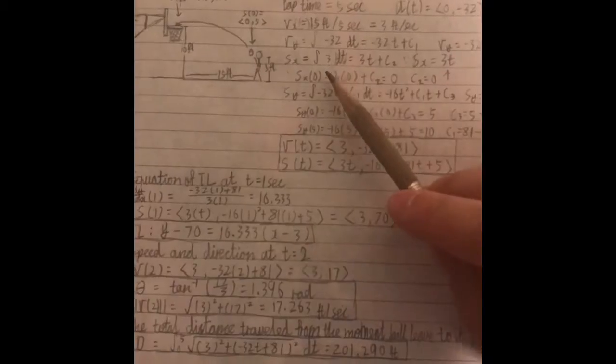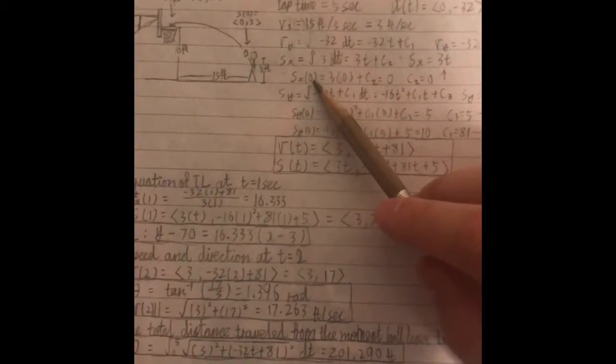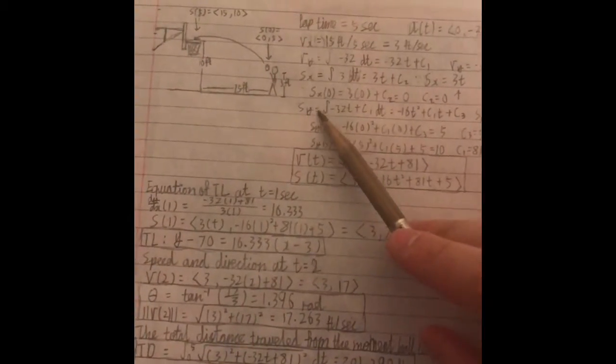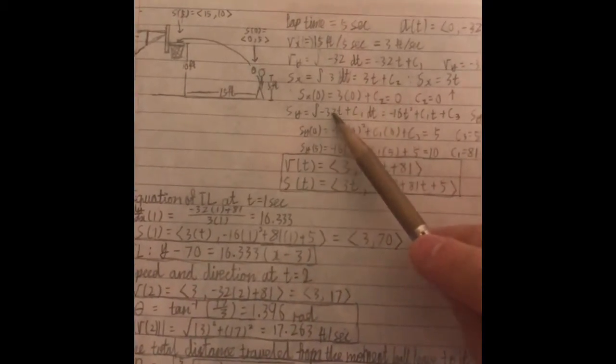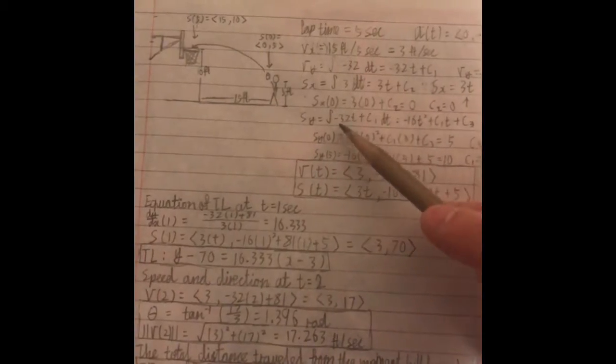And we know at the starting point, when t is equal to 0, 3t plus c2 is equal to 0. Therefore, c2 is 0, and sx will just be 3t. And for sy, we integrate the vy we got, which is negative 32t plus c1.